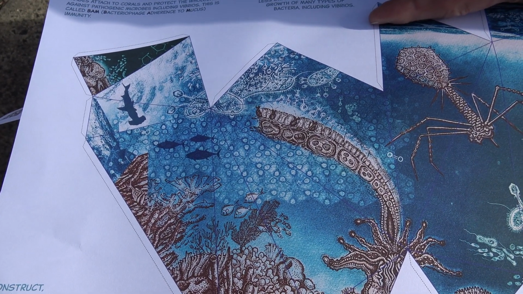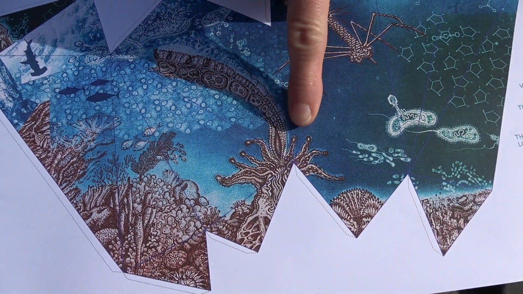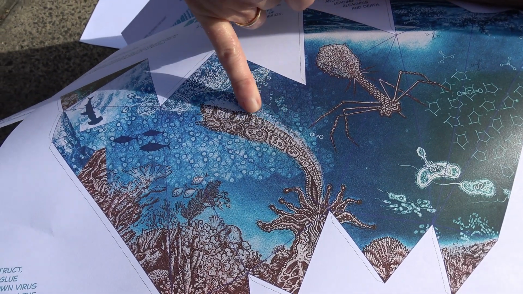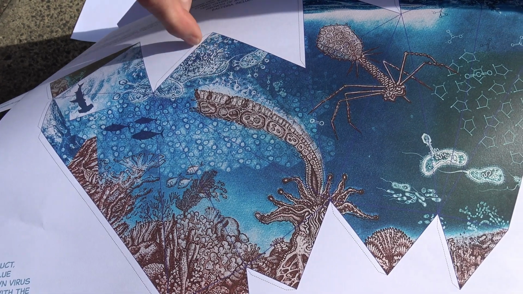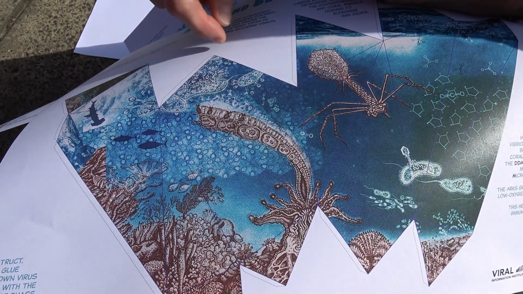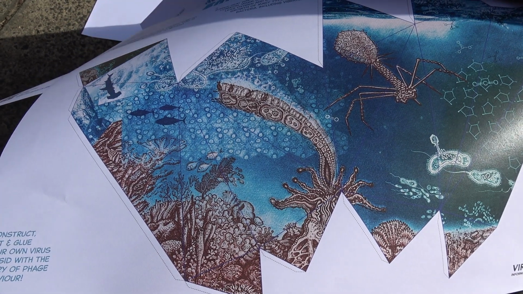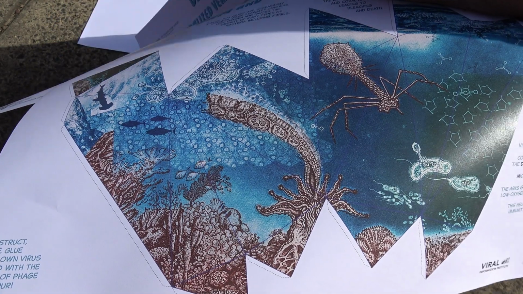They keep the corals healthy because they live in the mucus. So this is a coral polyp, and this blows up, so you can see all the little phages happily living in the mucus layer of the coral polyp. And they go out and they attack all the microbes that are unwanted, and they destroy them. So they keep the corals healthy. So they're actually really good for the reef.